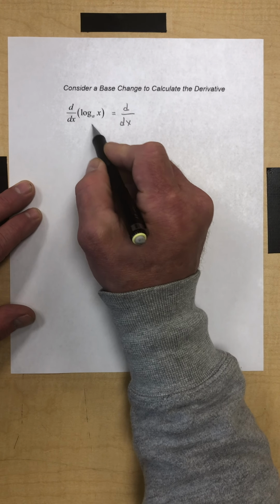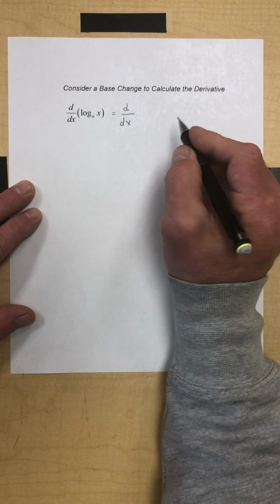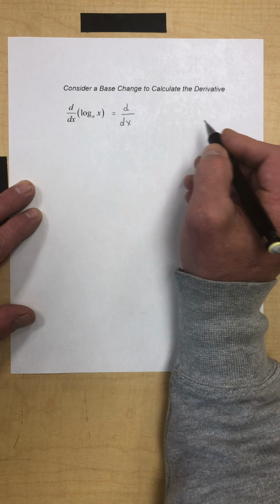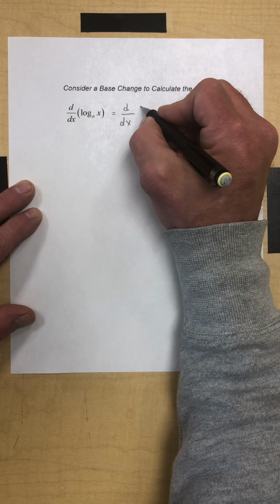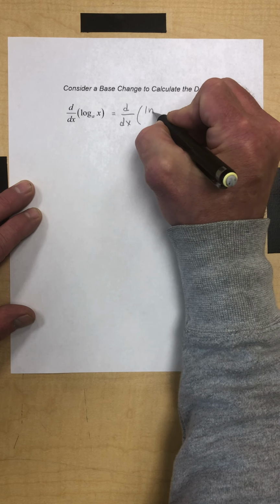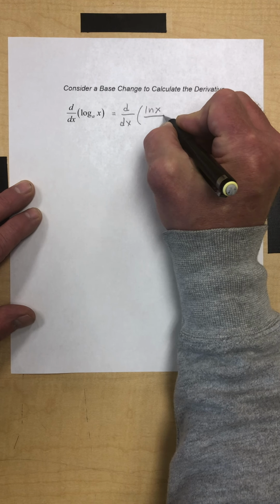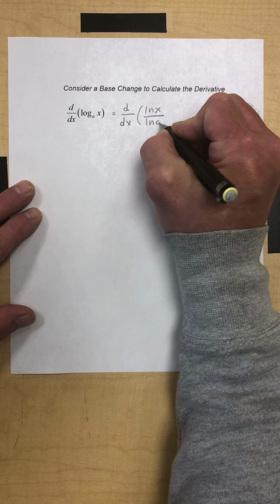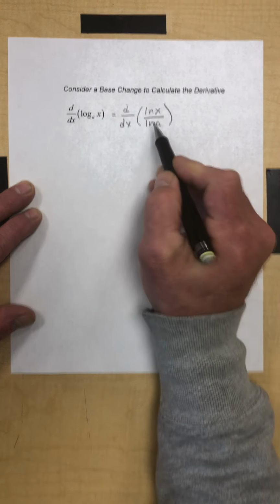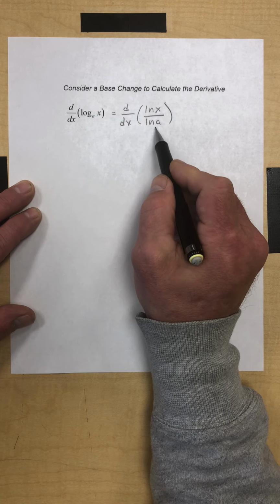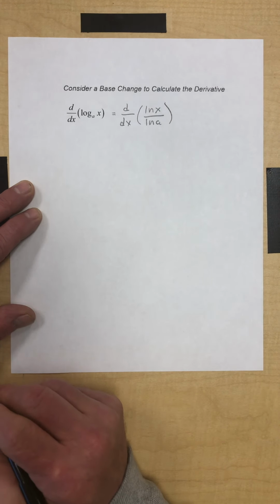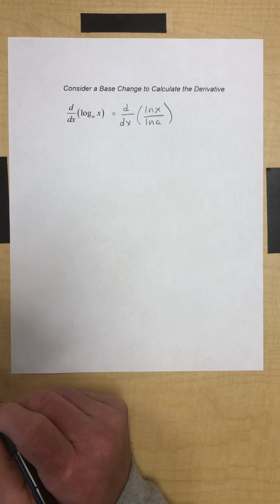Okay, so I'm going to write log base a of x using a change of base with log base e, or natural log. So this would be the same as the natural log of x over the natural log of a. Okay, so it'd be log base e of x over log base e of a. Okay, so we take a look at that.